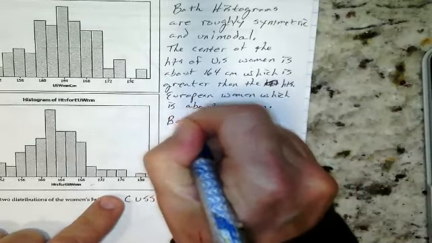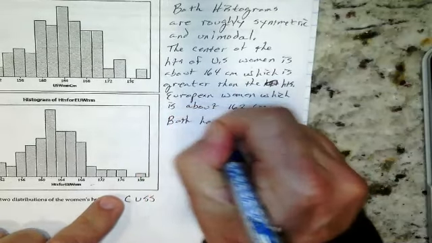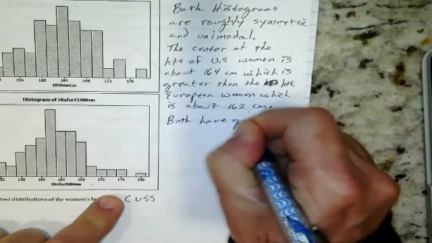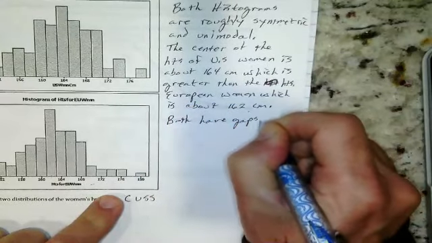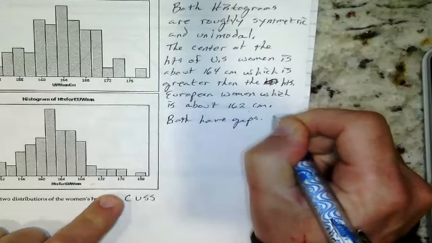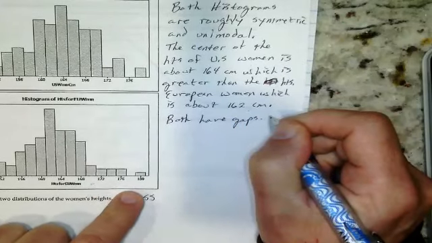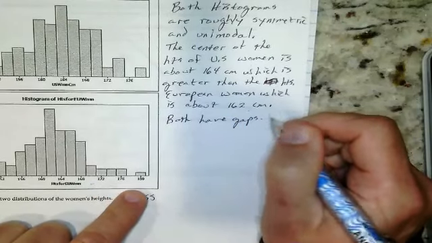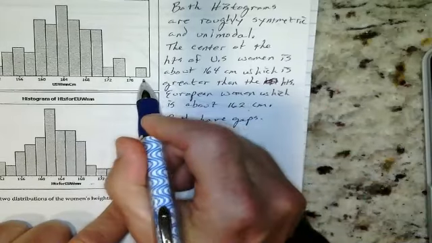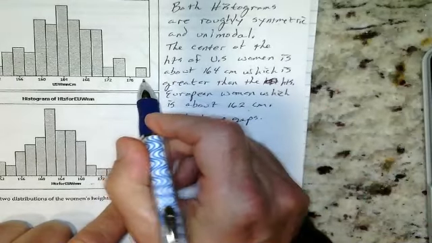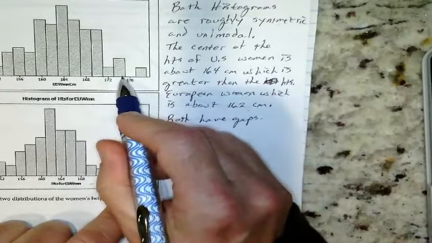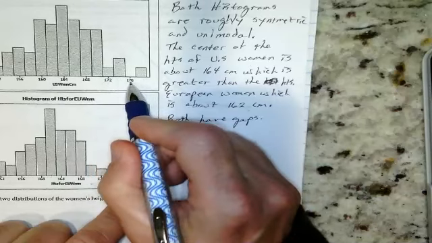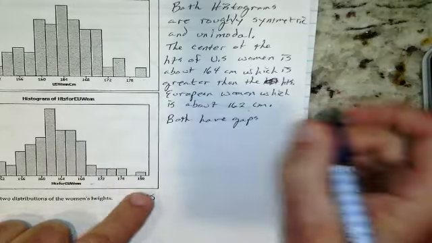Both have gaps, the US women at around 100. So they're going by fours here. So this is 172, 174, 176, 178.